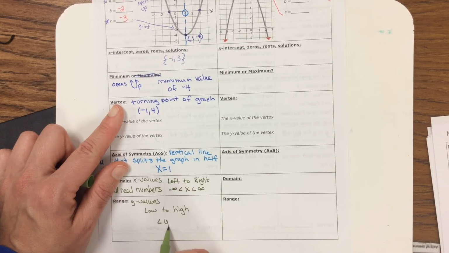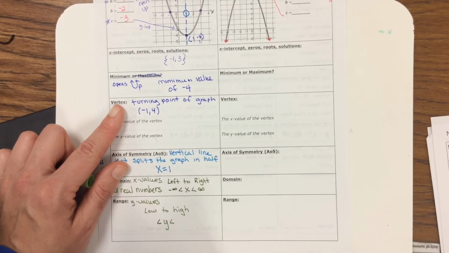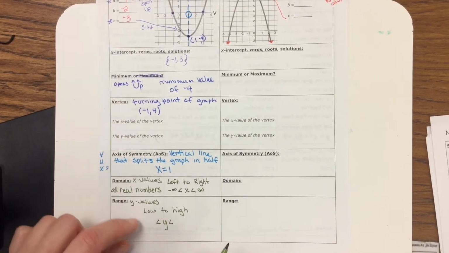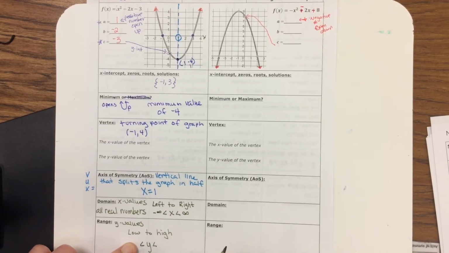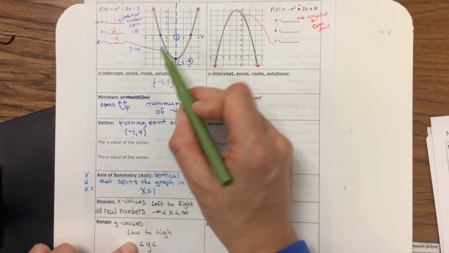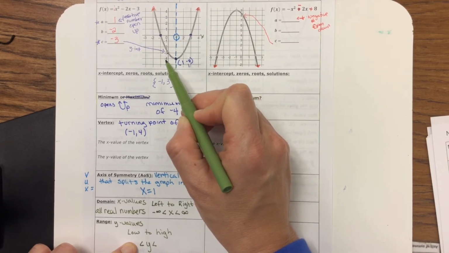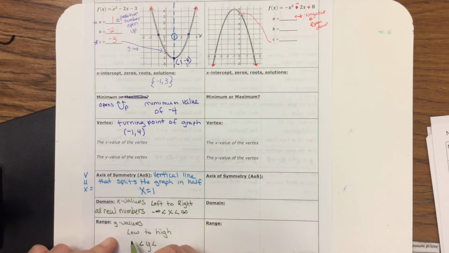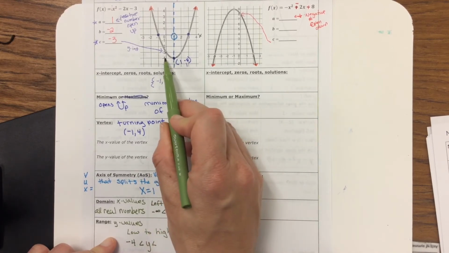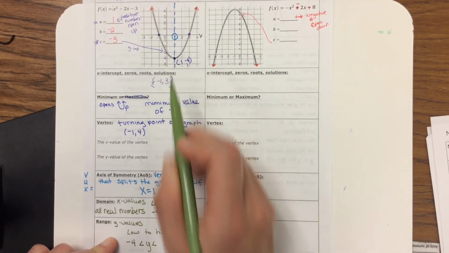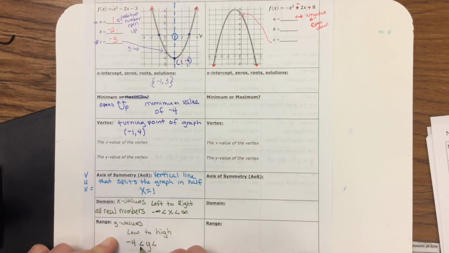Since it's range, it'll be a y value, and another less than symbol. And we have to determine the number that represents the lowest place on the graph, which is right here. And if we look over to the y-axis, the graph is the lowest at -4, and we have to ask ourselves if the graph can equal -4, and it does.